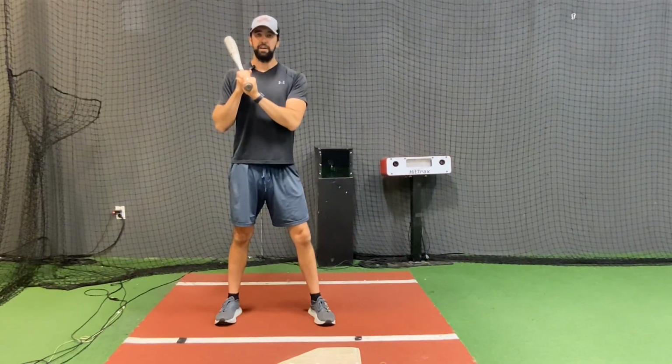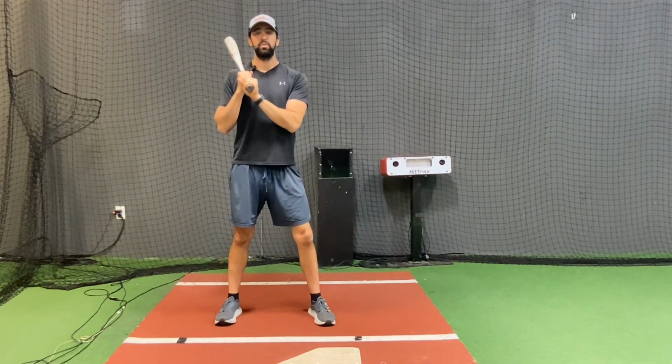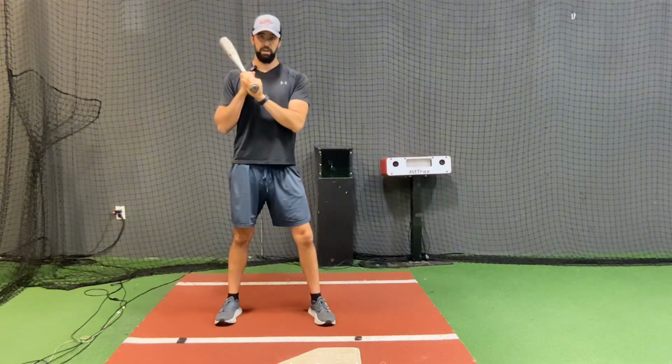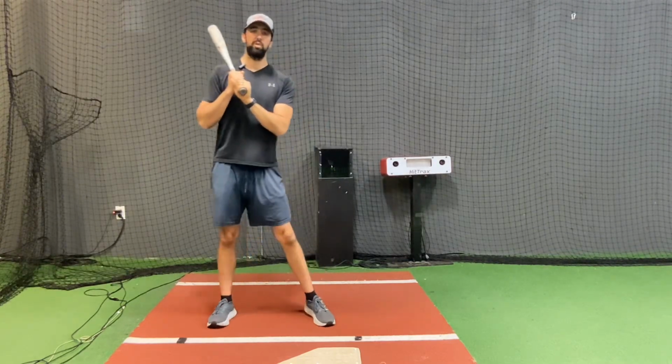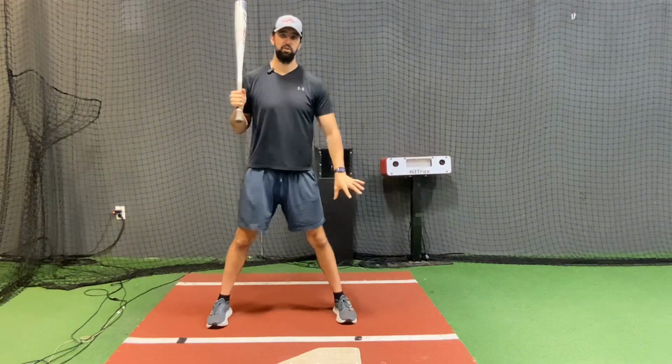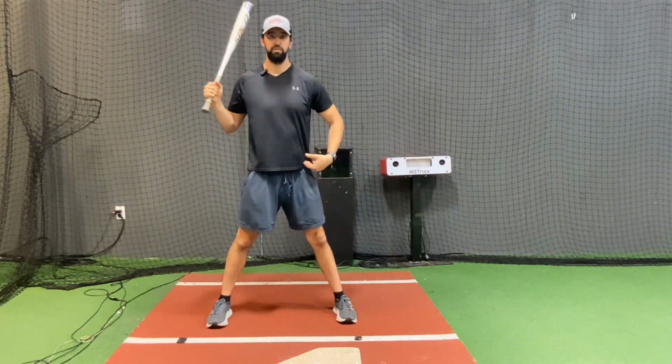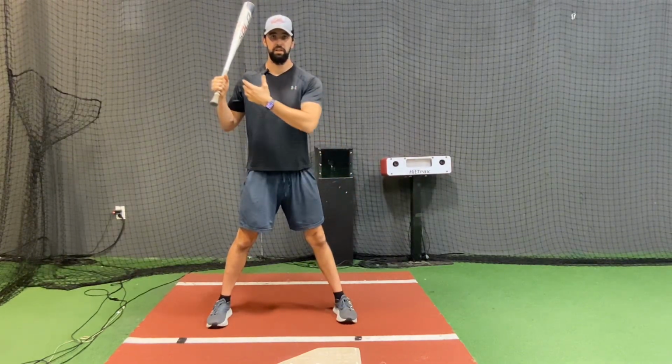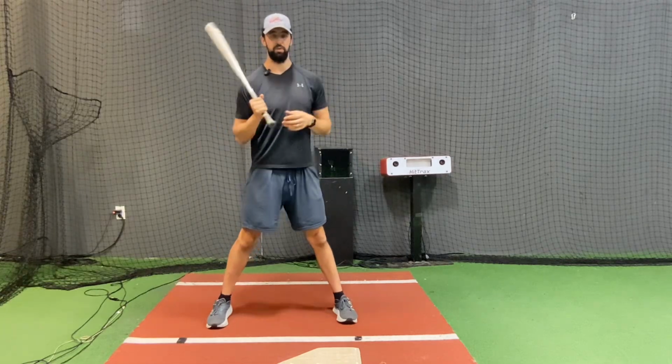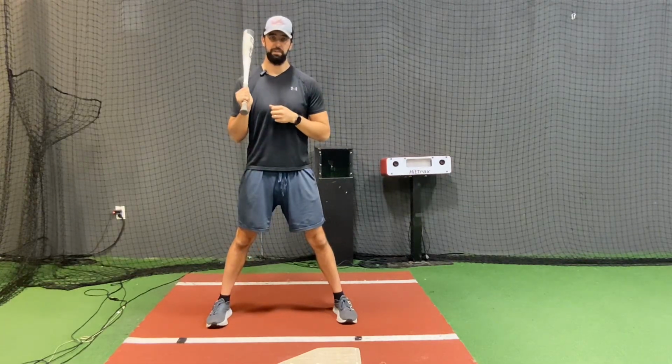So the order that the body fires in is a huge piece, probably the most important piece of the kinetic chain. So like we talked about, the best hitters in the world are going to first get that energy in the ground, followed by the hips rotating, followed by the upper body, which is going to pull the arms and the hands through. And that's what's going to create optimal bat speed.